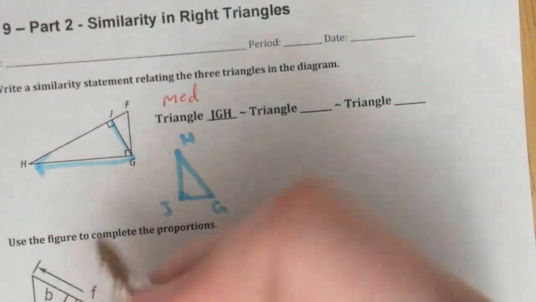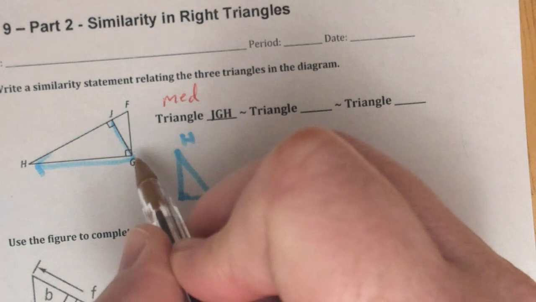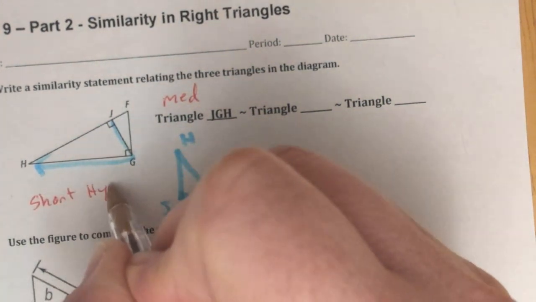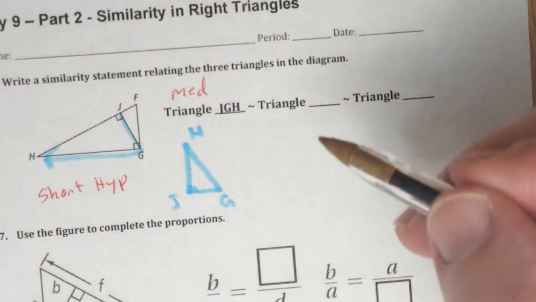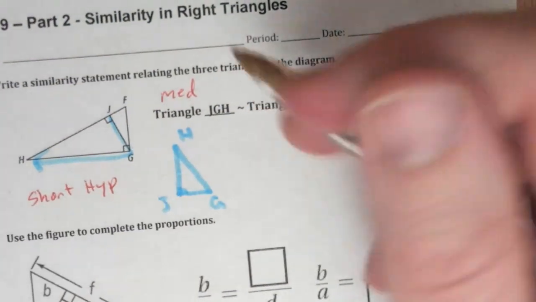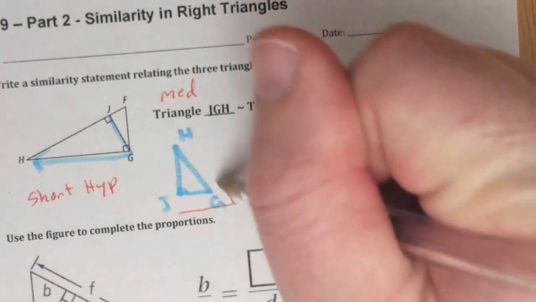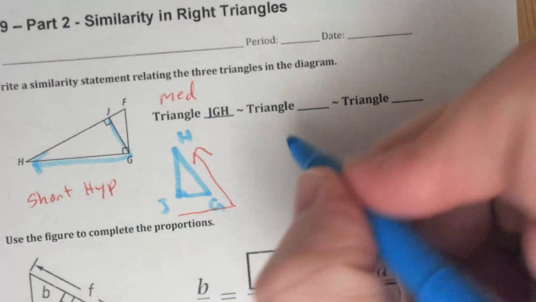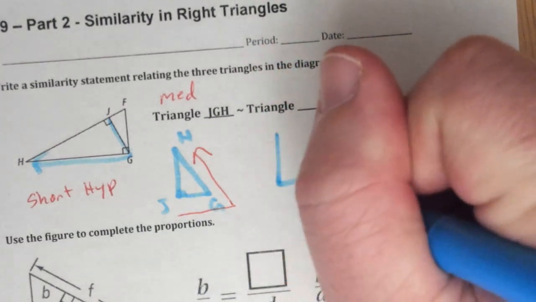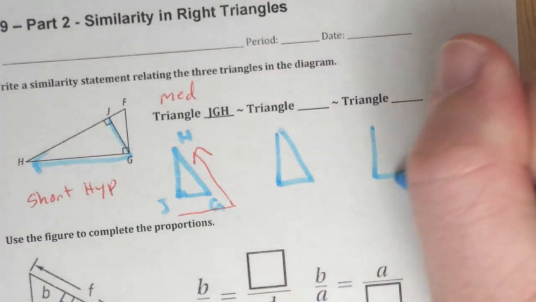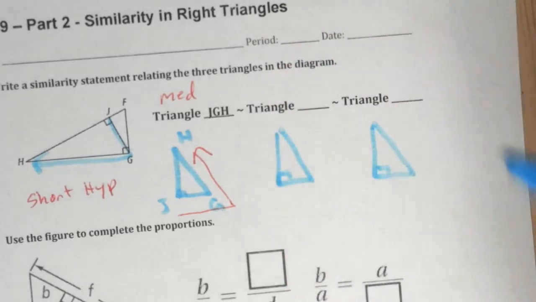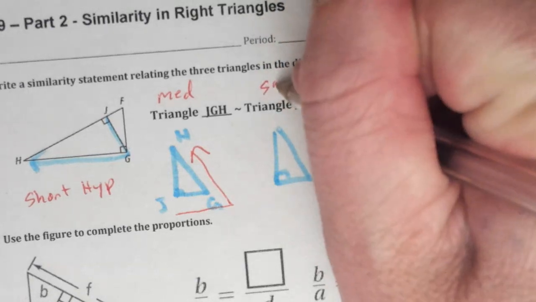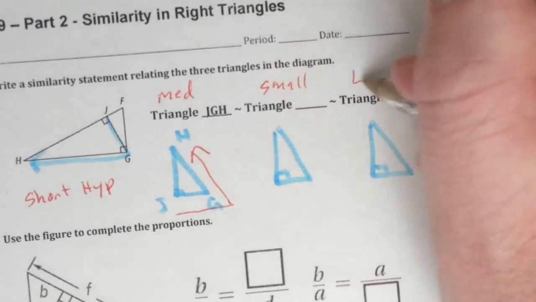So you see how I'm trying to separate these? All right, on this medium triangle, I did the short and then the hypotenuse. So that's my path I'm going to do, short and then hypotenuse, J, G, H. All right, so I'm going to draw these other 2 triangles the same exact way. And I'm going to let this be my small one, and I'm going to let this be my larger one.